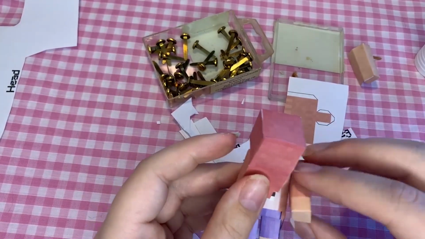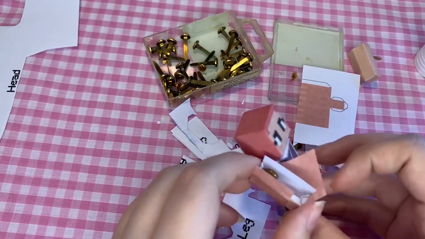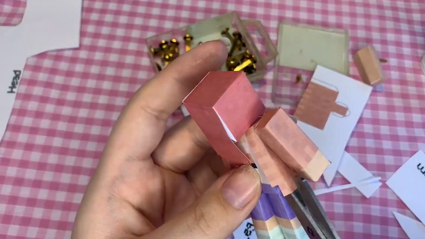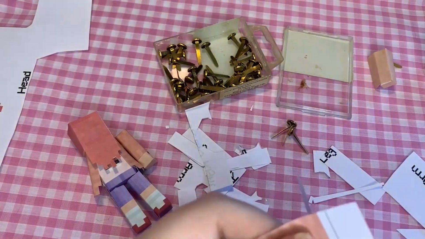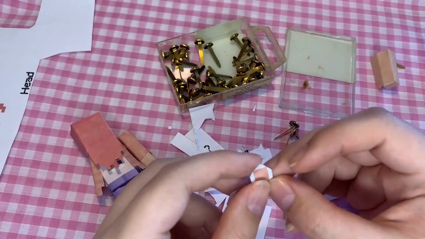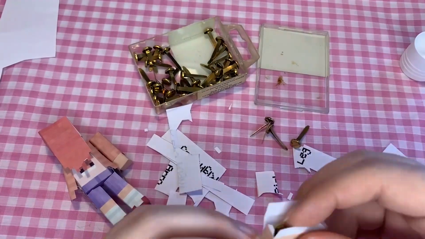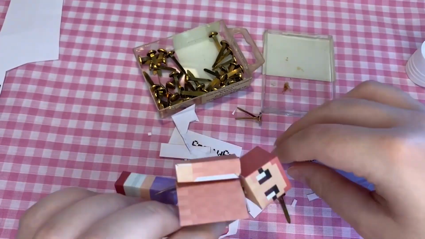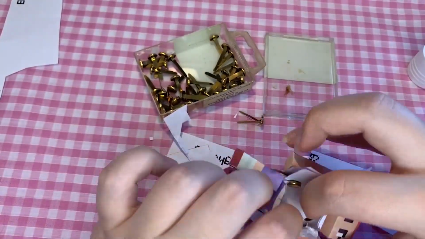I test out movement a little bit, and now you can fully close up your arms. Then it's just rinse and repeat on the other arm. Now, my arms are a little too small, so there's a lot of white, but I should have that fixed in the template. Don't worry about it. That's my own error.